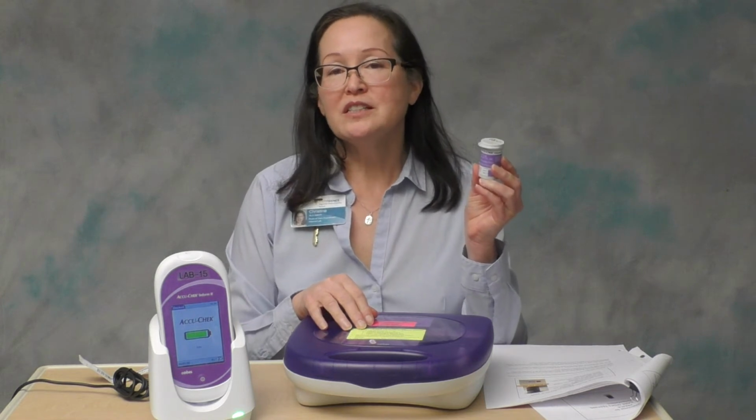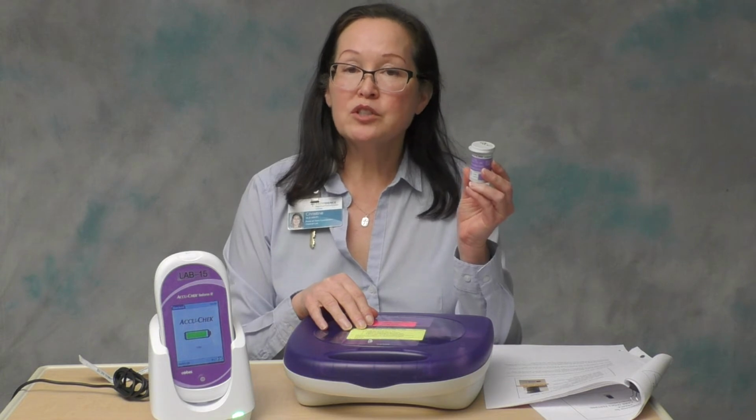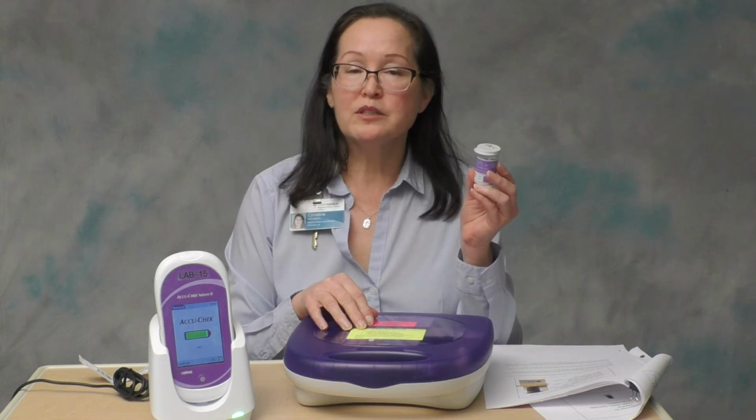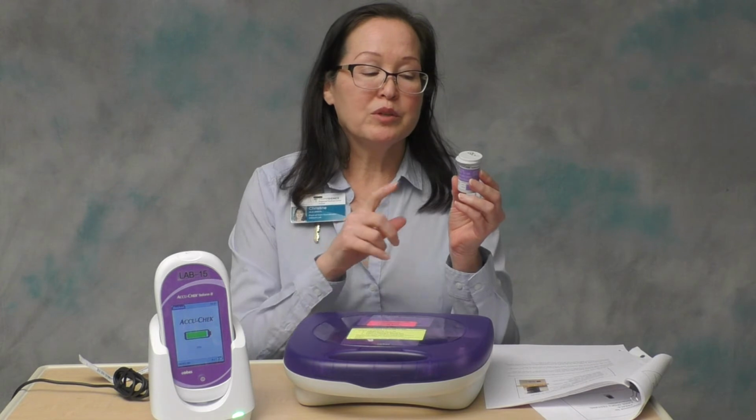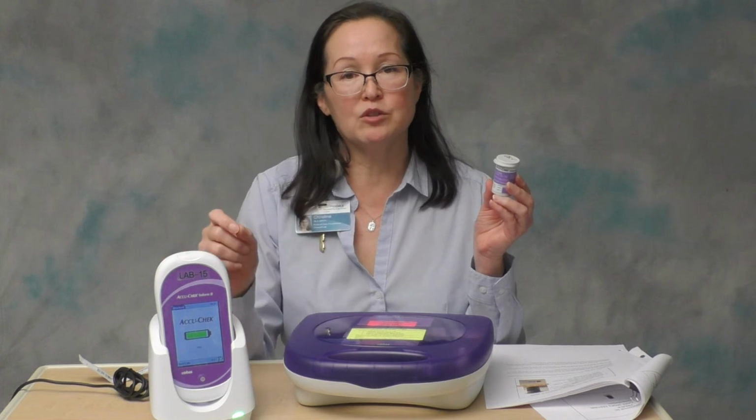The reagent is sensitive to light and humidity, so the chemical will start to degrade once the strip is removed from the vial. For that reason, you need to leave the strip in the vial until you're prompted by the meter to insert the strip.